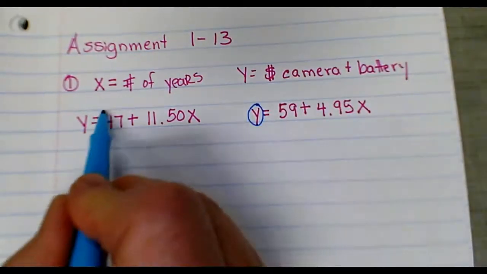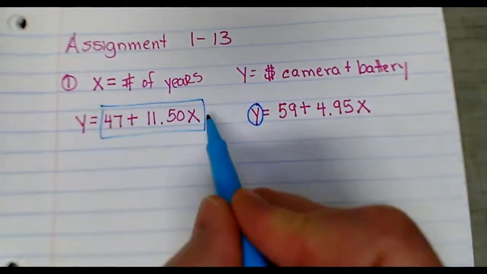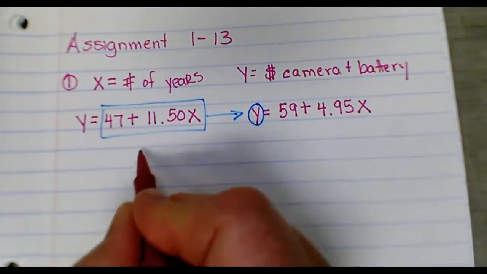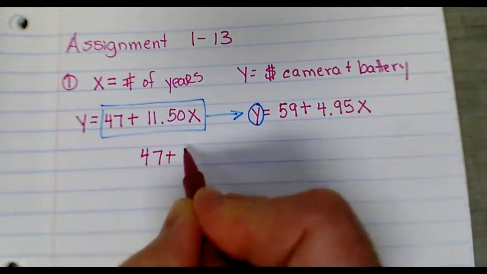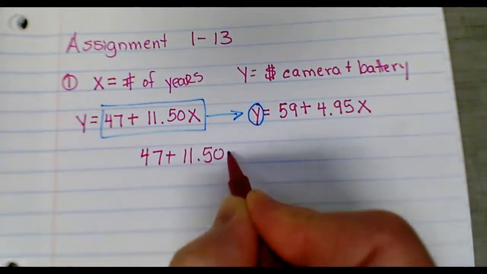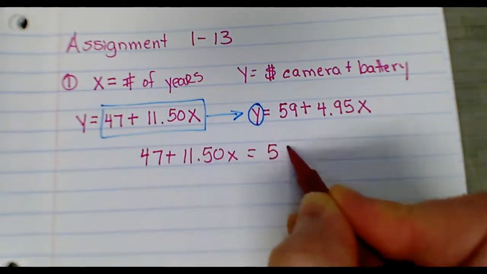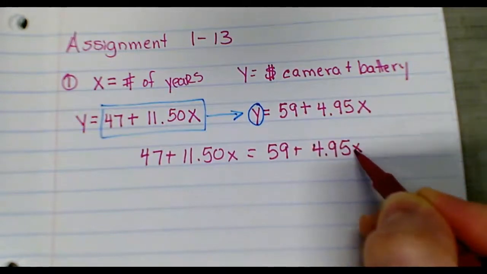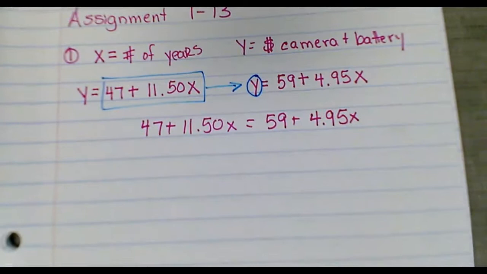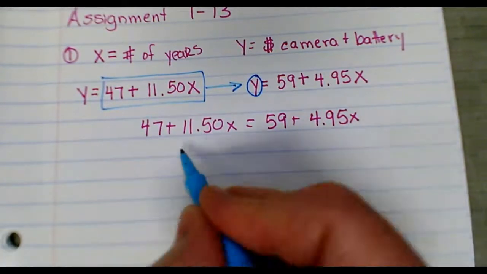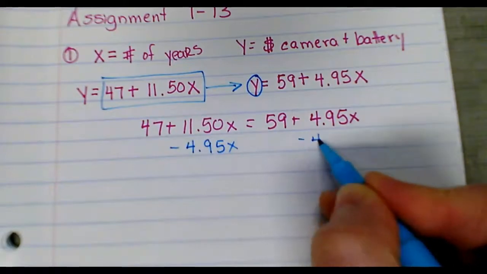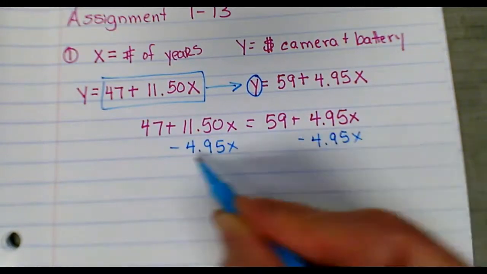In place of this y, I'm going to substitute that part right there in place of y. And I'm going to solve it for x. So I have to get my x's together.